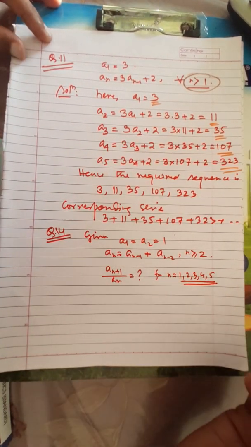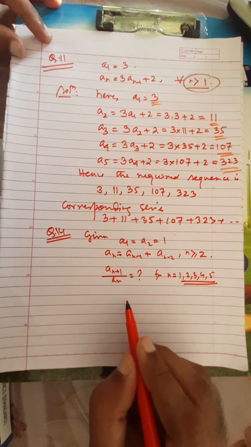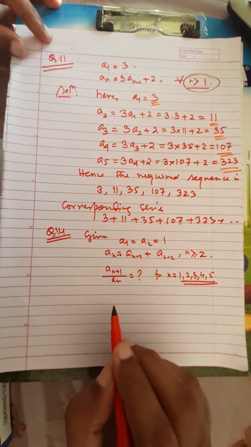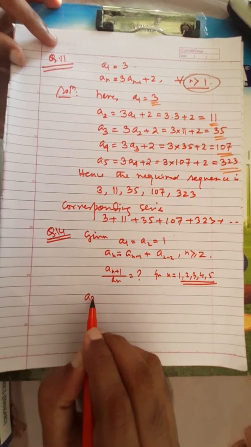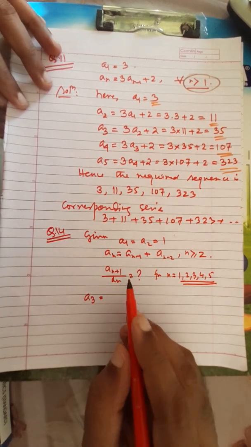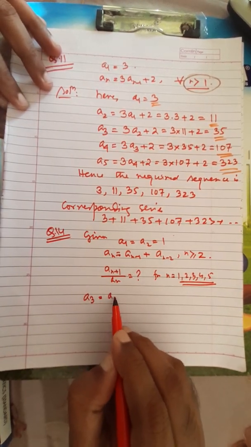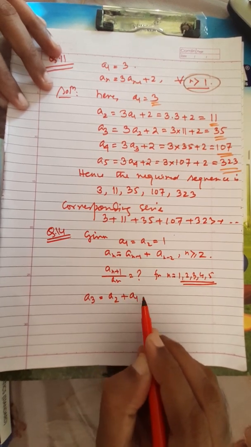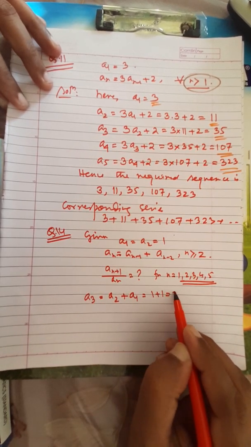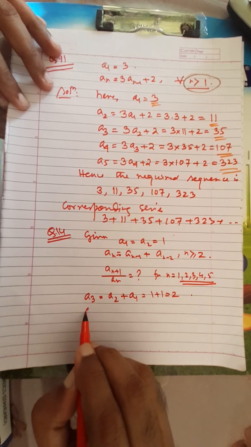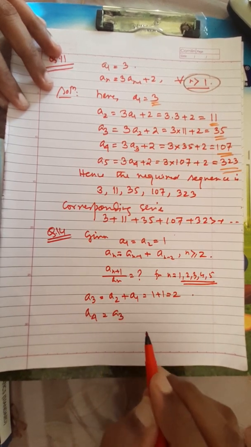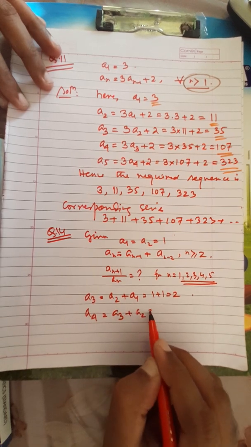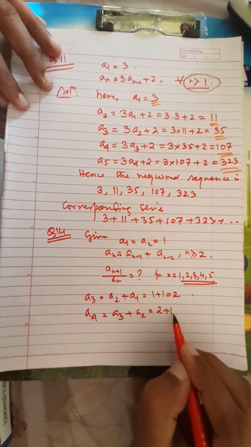So A1, A2 are given. So we will start from A3, for n is equal to 3. A3 is equal to A2 plus A1, 1 plus 1, that is 2. A4 is equal to A3 plus A2. A3 is 2, 2 plus 1, this is 3.